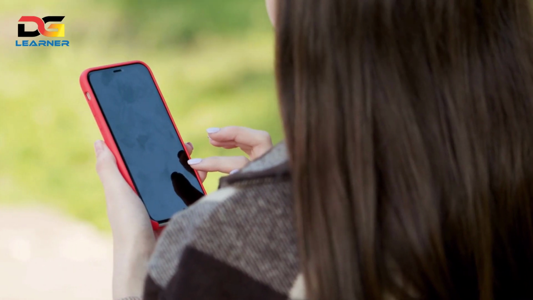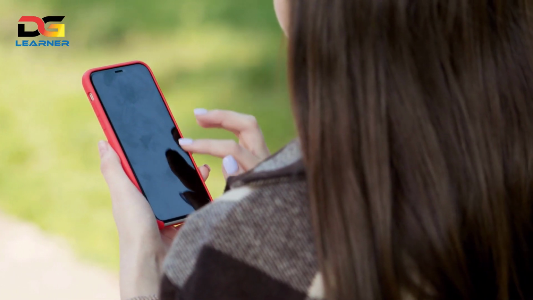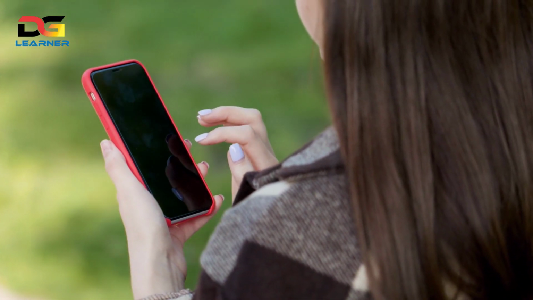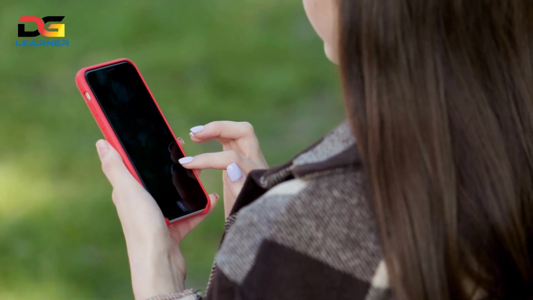Hello friends, in this video we will see how you can find and change your Instagram password. The method is very simple and easy. Without any delay, let's go to the mobile phone screen.